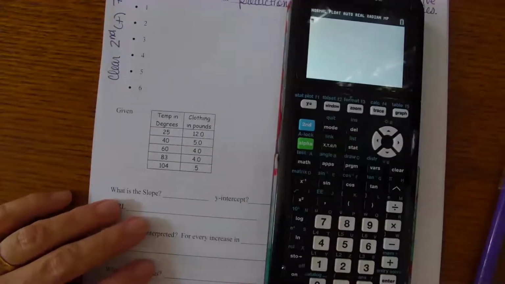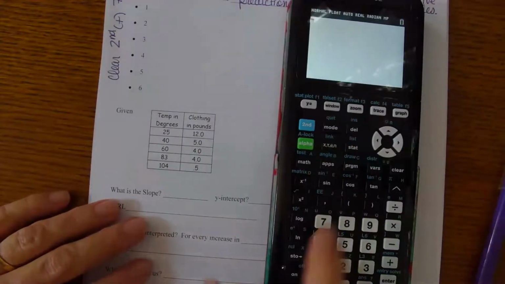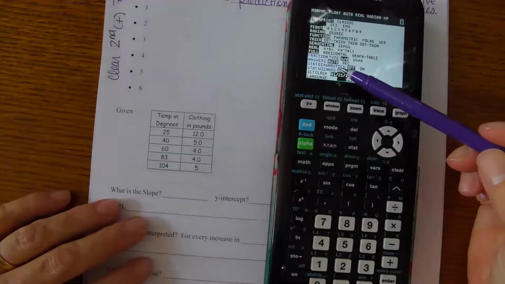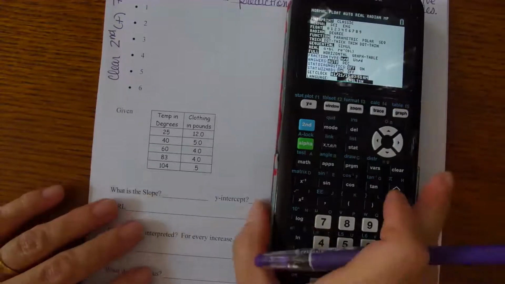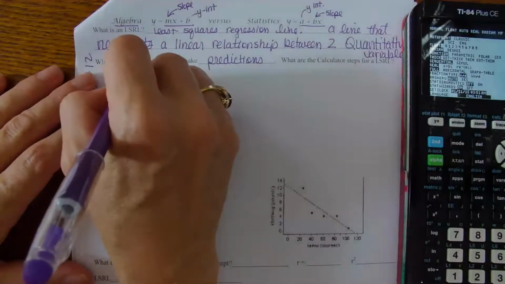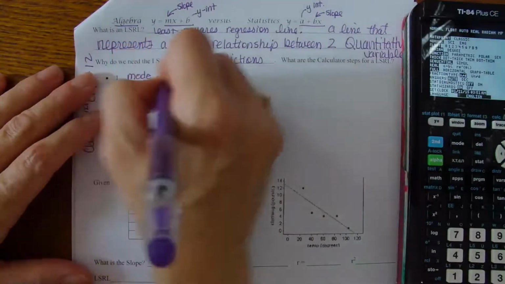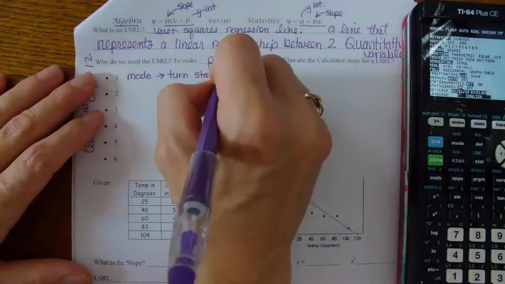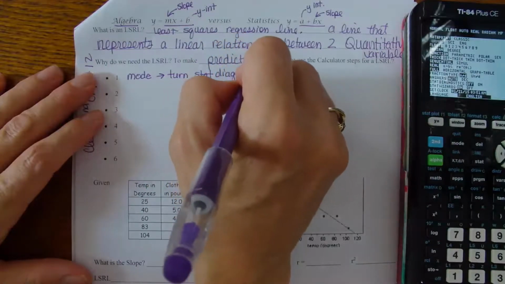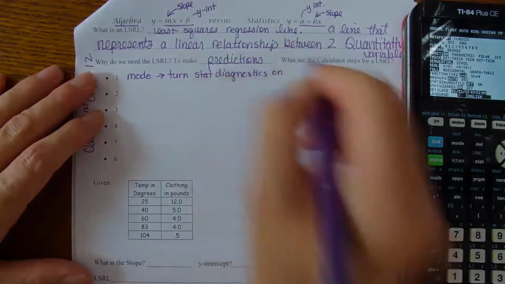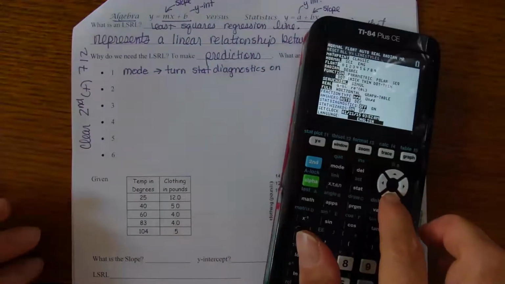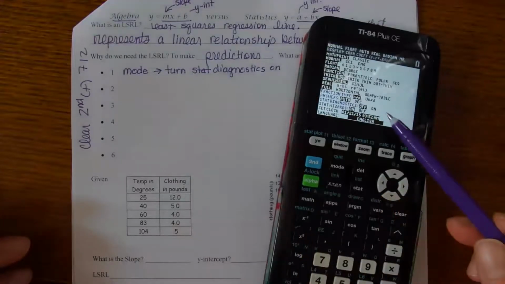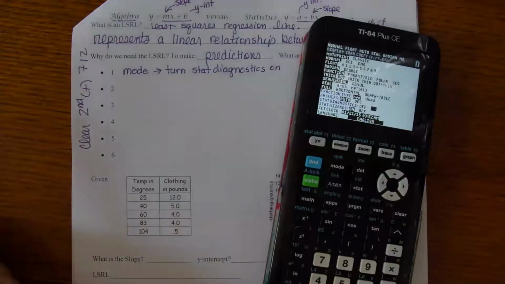Okay, so the first thing we're going to do is go to mode and see right here where it says stat diagnostics. It's naturally going to be off. You're going to turn that on. So mode, turn stat diagnostics on. So just go down here. See where that's highlighted? Make the blinking light go to on and hit enter. Now my diagnostics are on.